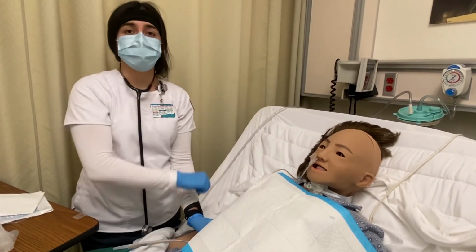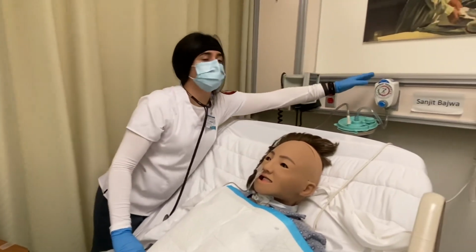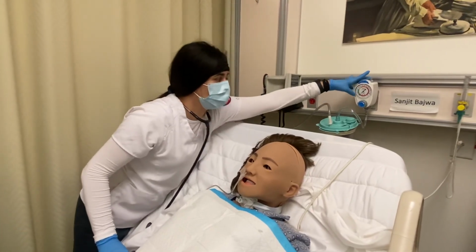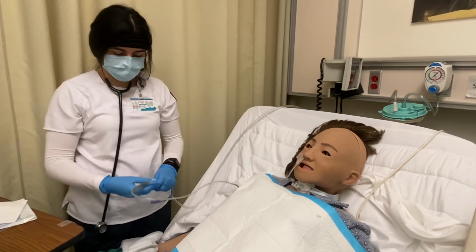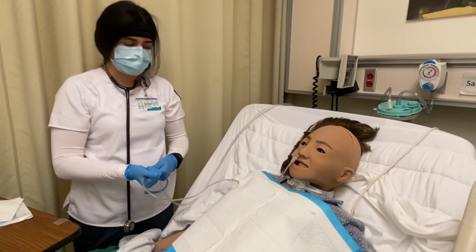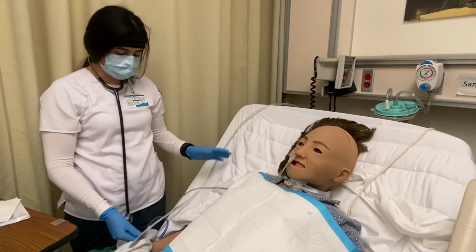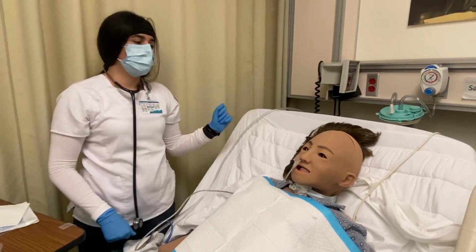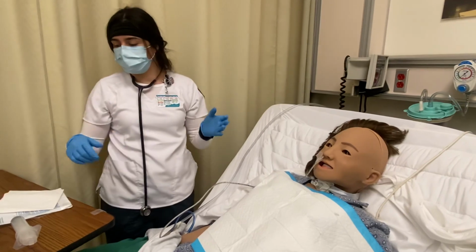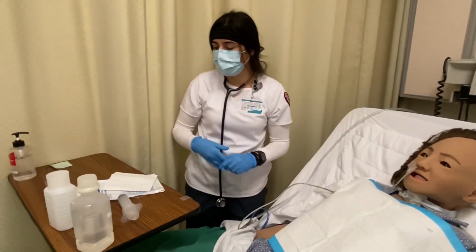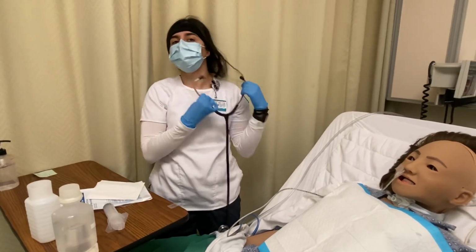I put the call light here, and then I would also put the suctioning to low intermittent and connect it here. Low intermittent, and call light, put the rails up, and then hand hygiene, and then clean up, and then walk out of the patient room, and then I'm done.